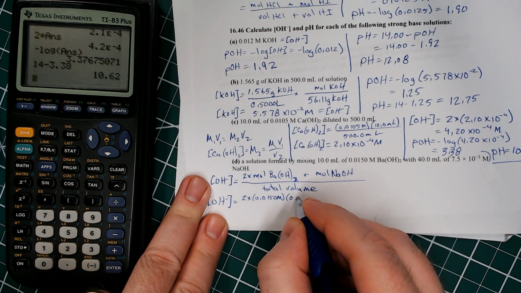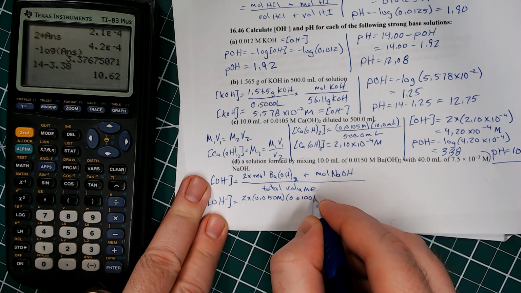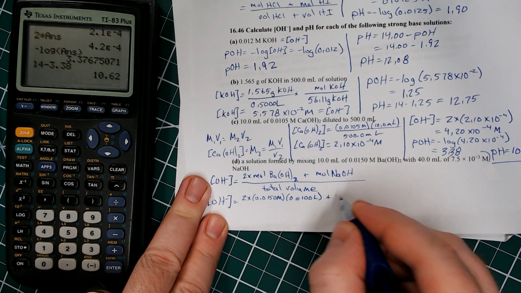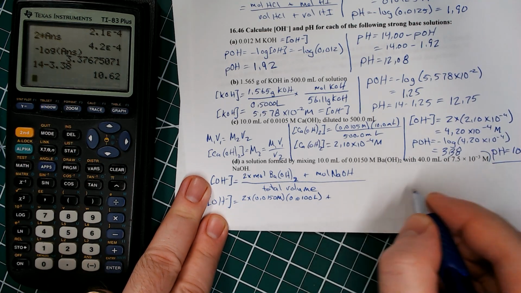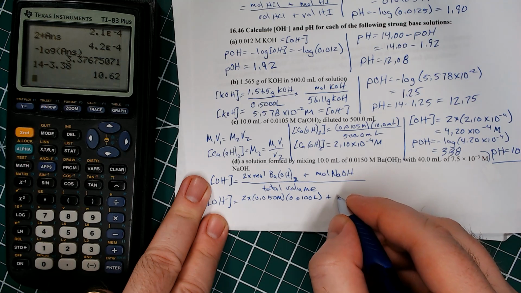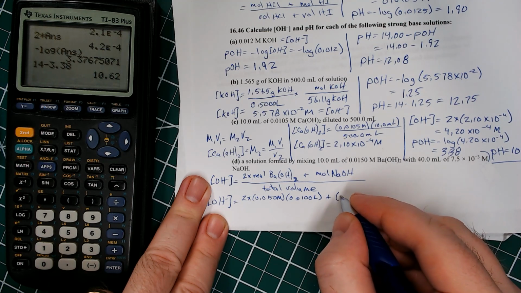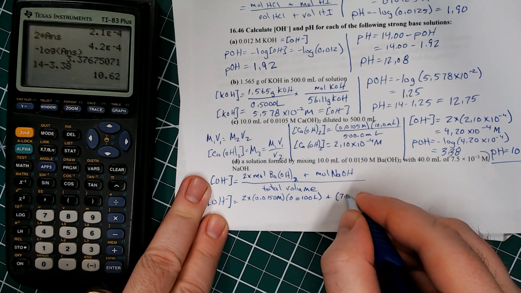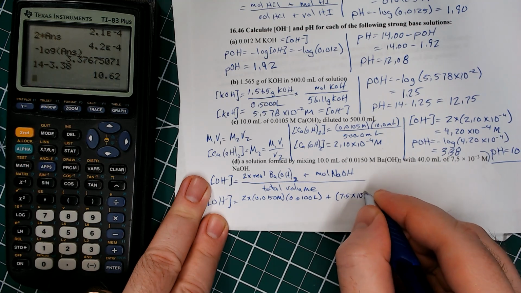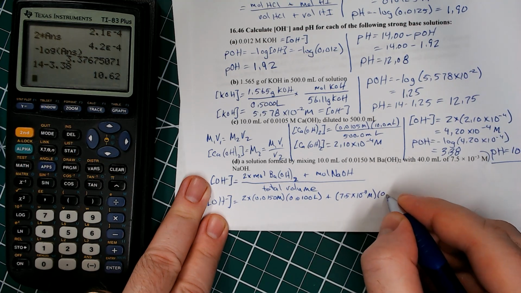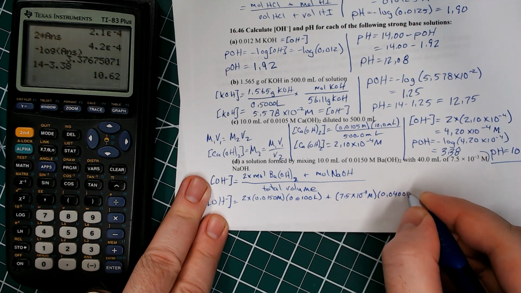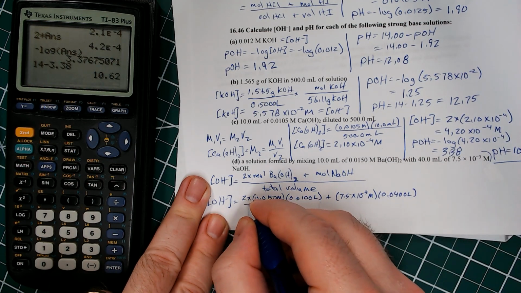And then we're going to go ahead and make that liters. So 0.0100 liters plus, and then for sodium hydroxide, we don't need to multiply by 2. So we'll do 7.5 times 10 to the negative 3 molar times 0.0400 liters.